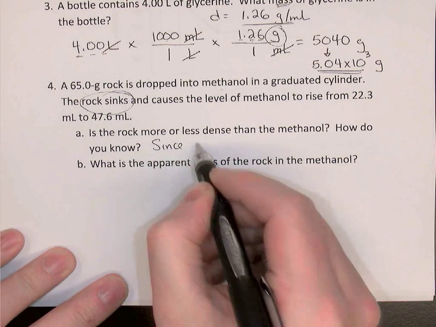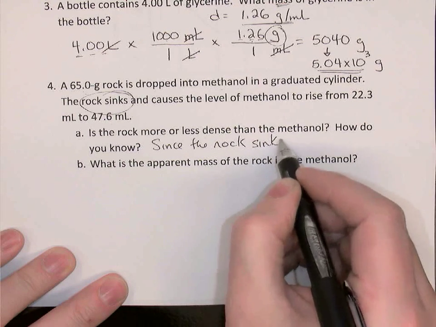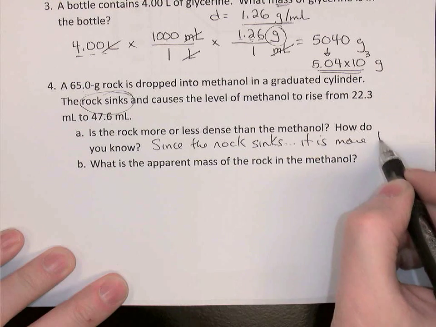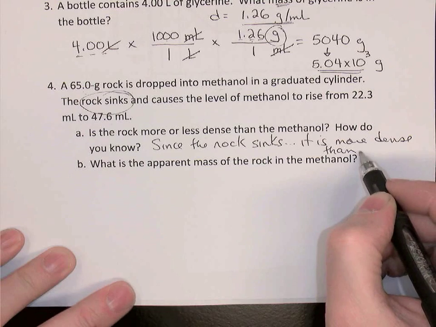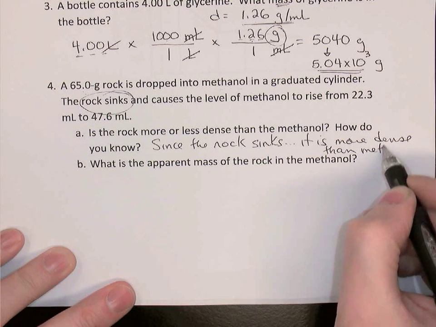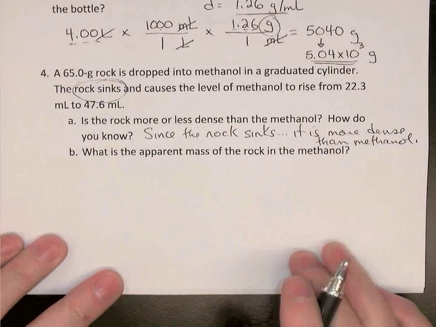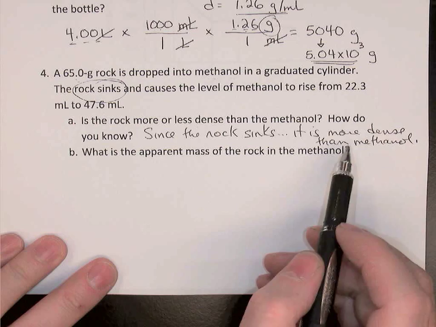So since the rock sinks, it is more dense than methanol. And that's really all we needed to say here. Now the second part of the question is a little more complicated. What's the apparent mass of the rock in the methanol?